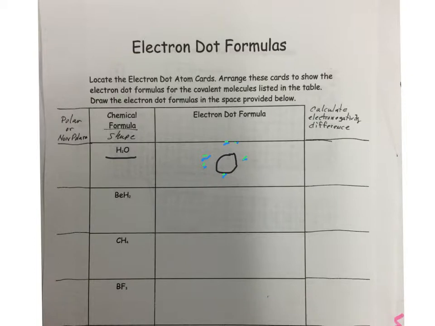Okay. Now your other one is hydrogen. How many Lewis dots does hydrogen have? It has only 1. Very good.